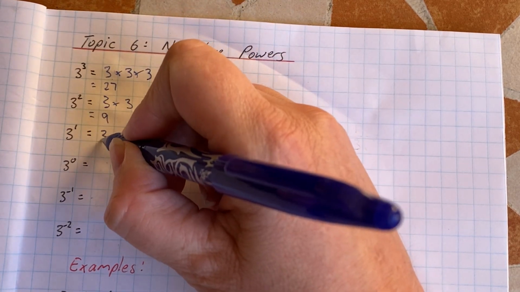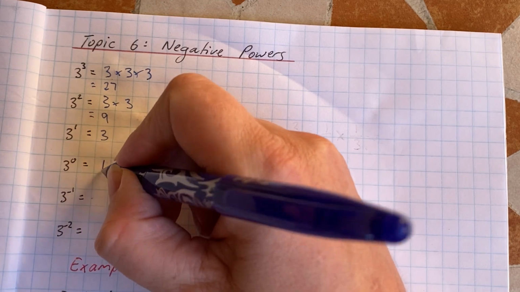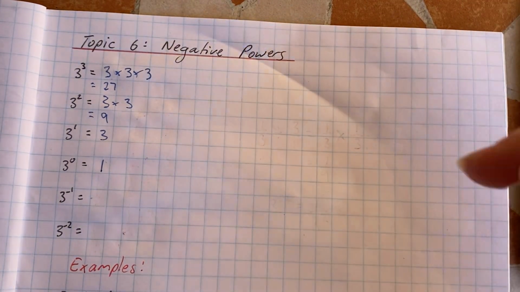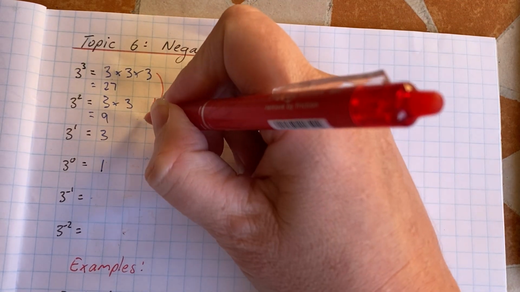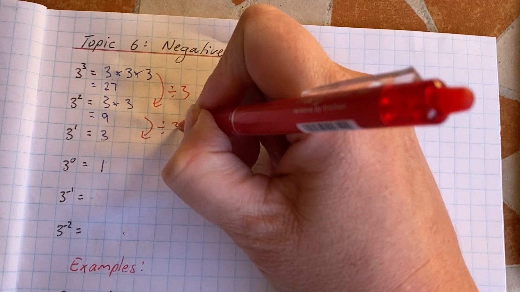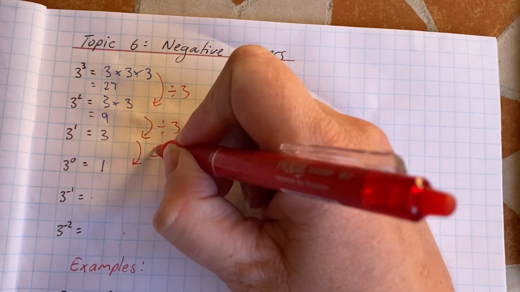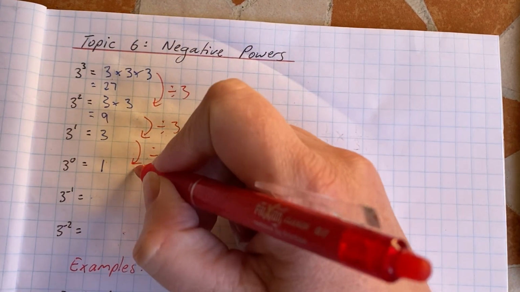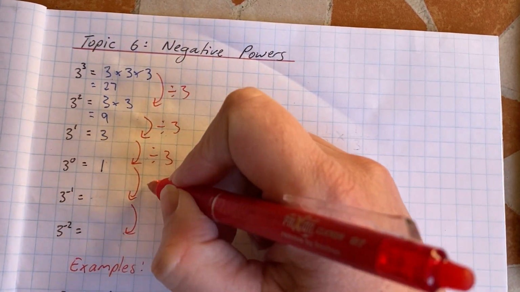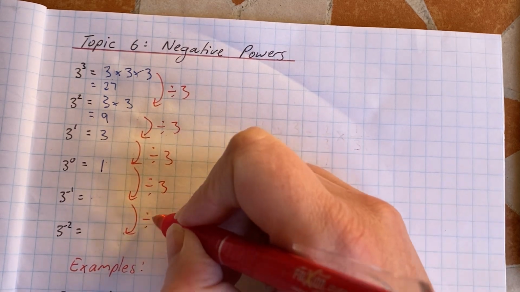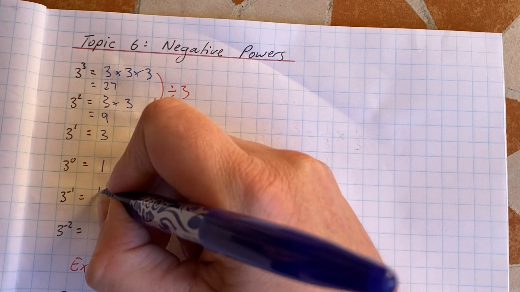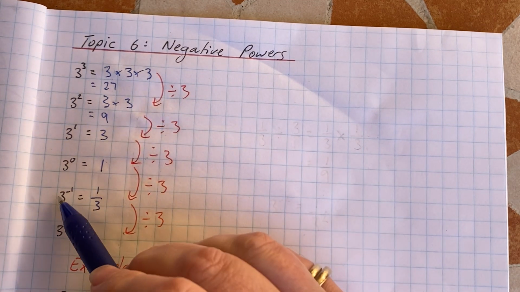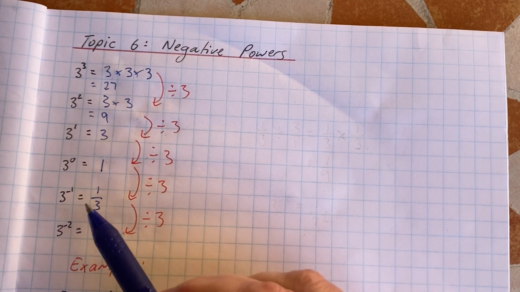3 to the power of 1 is just 3, and we've seen that 3 to the power of 0 equals 1. And remember that that just means we're dividing by 3 to get from one line to the next. Okay, so let's just keep following that pattern. Let's divide by 3 twice more. So 1 divided by 3, well, that's just 1 over 3. So 3 to the negative 1 is 1 over 3.